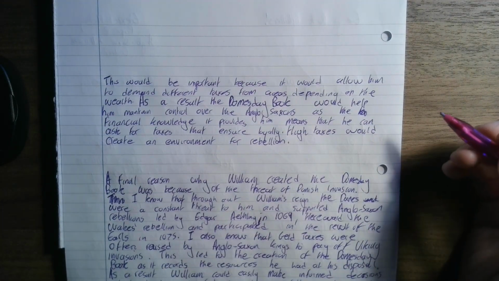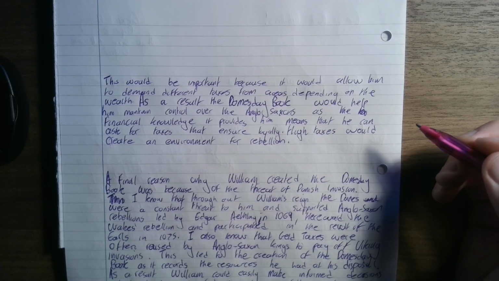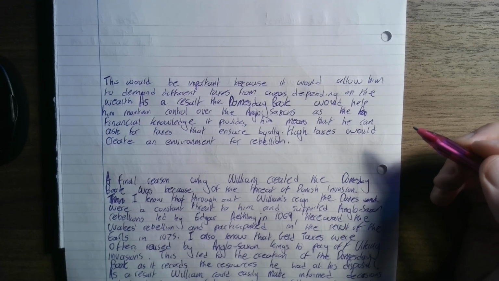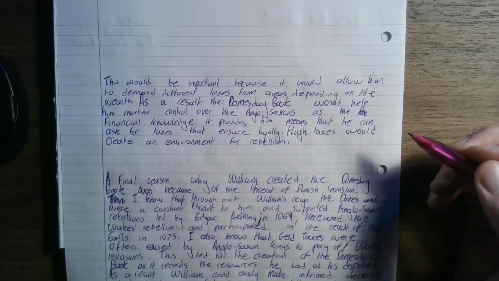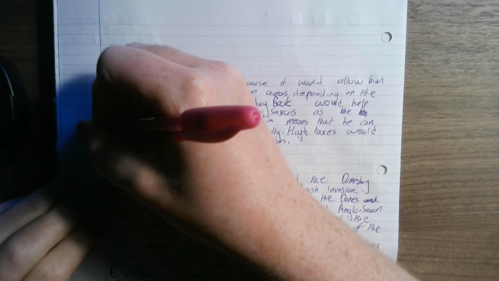This would be important because it would allow him to demand different taxes from different areas depending on the wealth. As a result, the Domesday Book would help him maintain control of the Anglo-Saxons, as the financial knowledge provides him with the means that he can ask for taxes that ensure loyalty. High taxes would create the environment for rebellion. So again, you can see there's my so what, and there is my why.